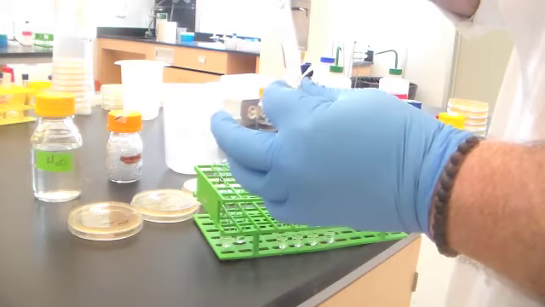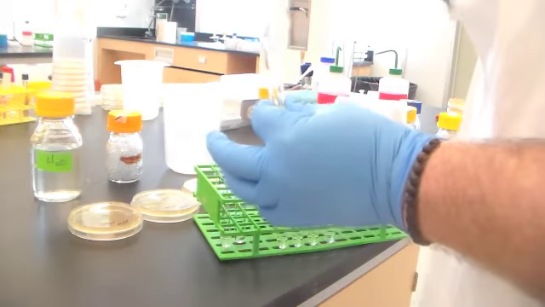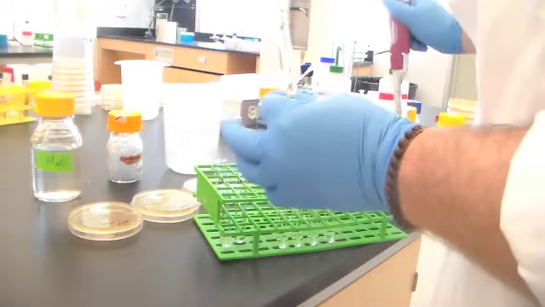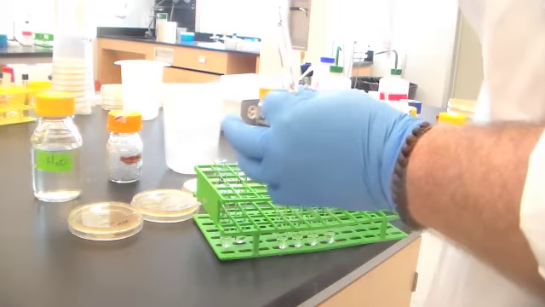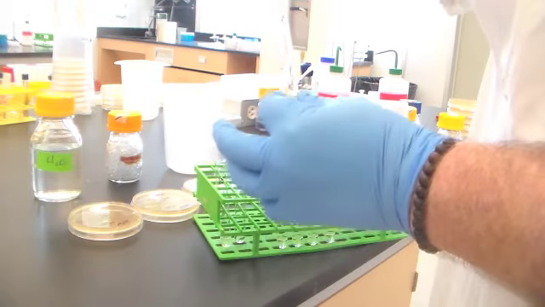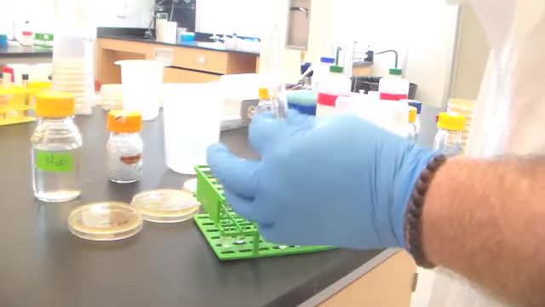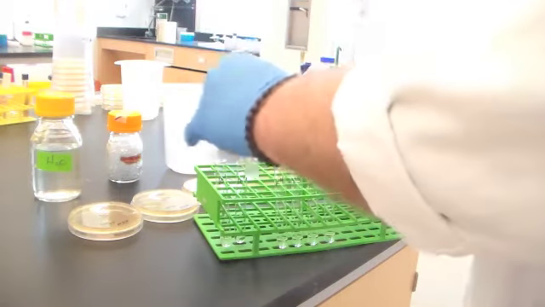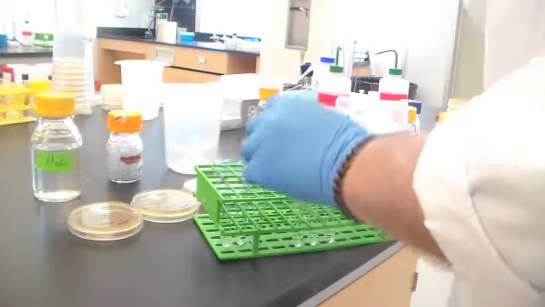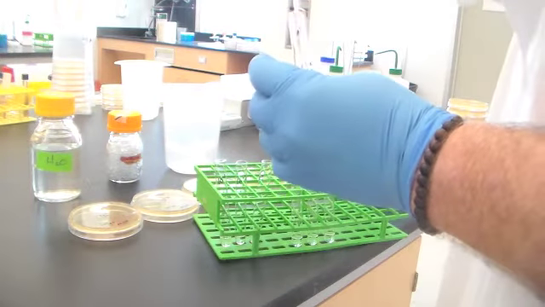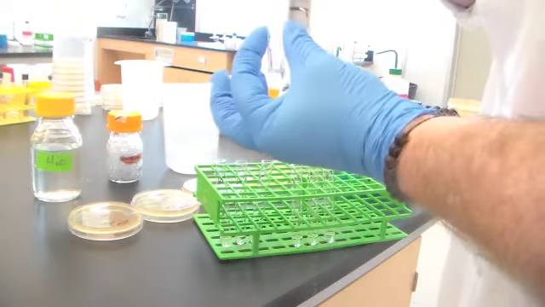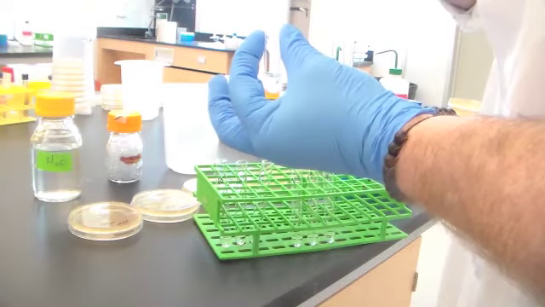As you do something as repetitive as tenfold dilutions, it's difficult not to get distracted, not to do things like I'm doing and carry on conversation, because it's very easy to forget where you are, what you've pipetted into, what you've pipetted out of.